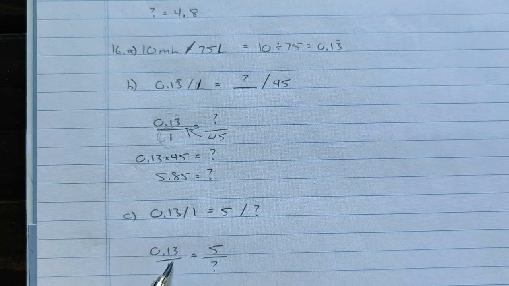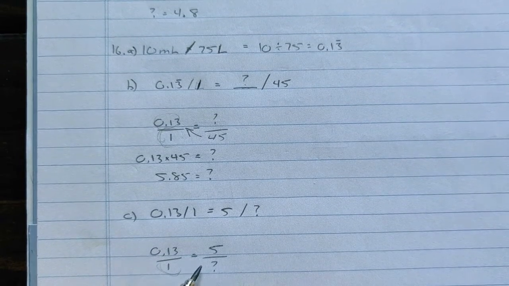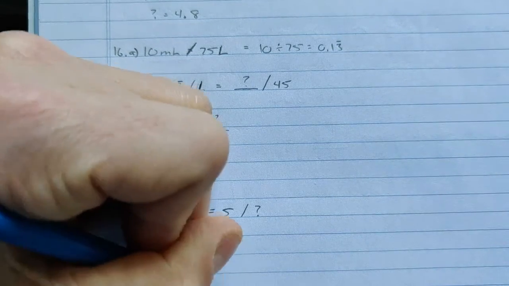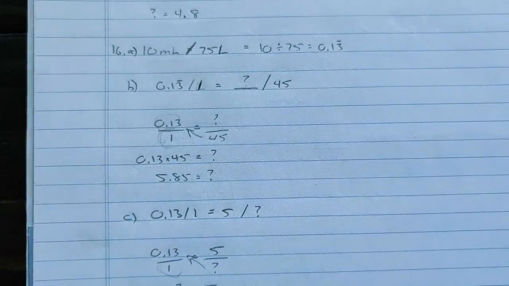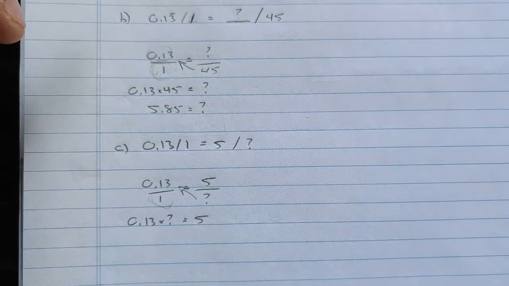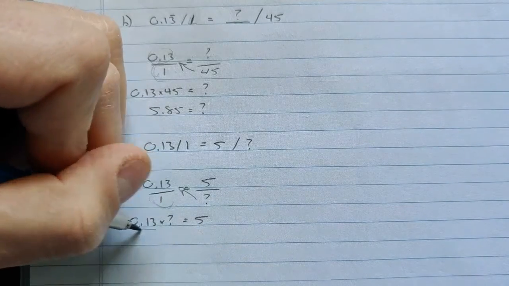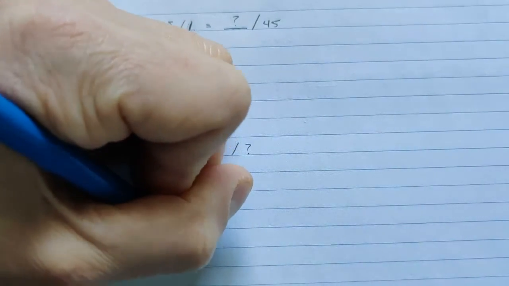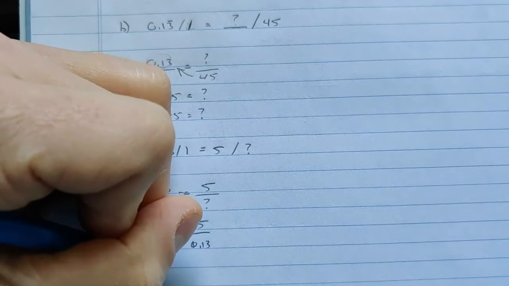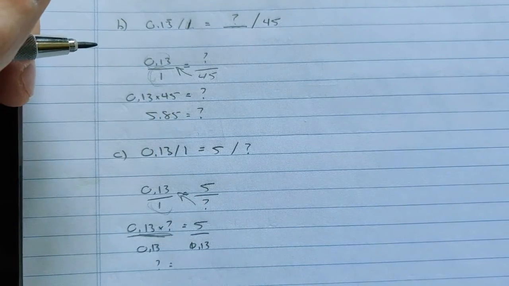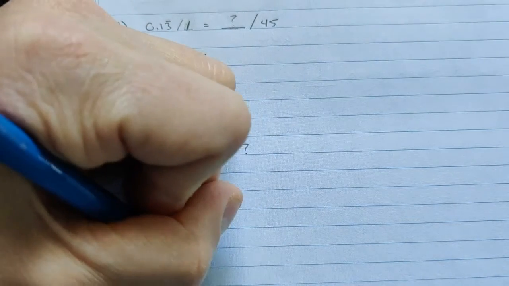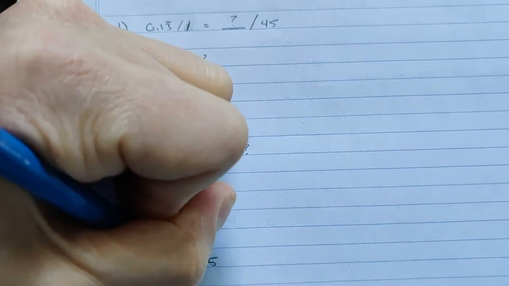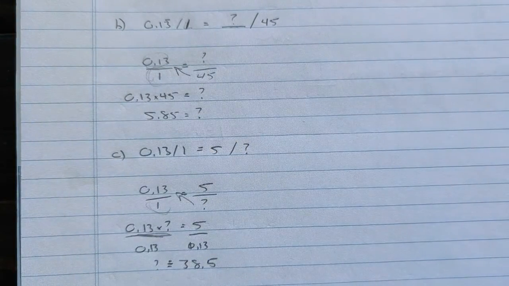Again, we can disregard that 1 because it's on the bottom, and we just half cross multiply. So 0.13 times the unknown equals 5, because it would be 5 times 1. It's still going to be 5. How do we get rid of this times 0.13? We divide both sides by 0.13. When we do that, we get a result of 38.5 when we round. So approximately 38.5 liters of water.